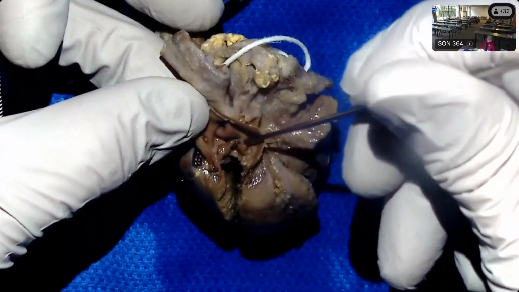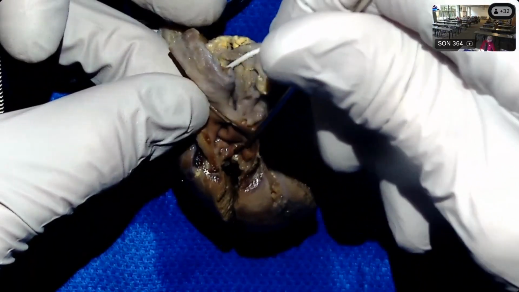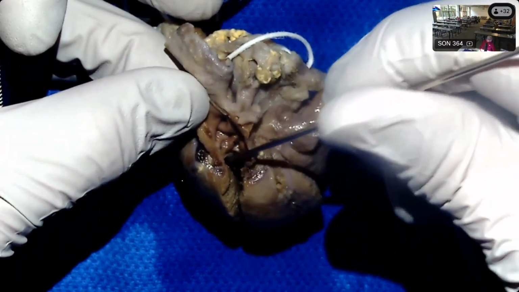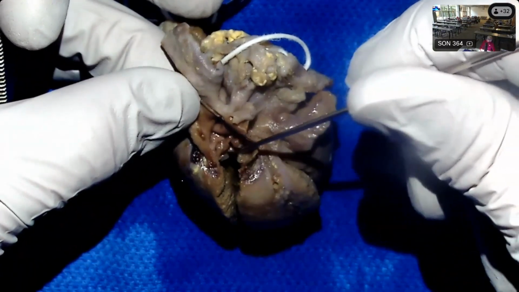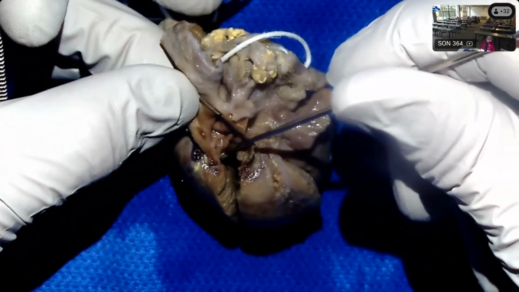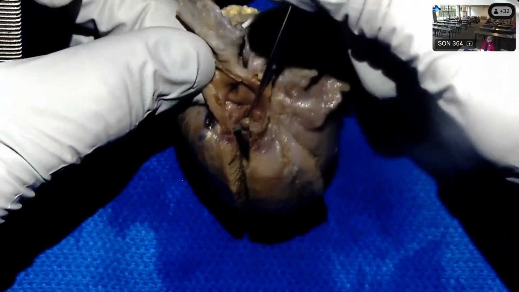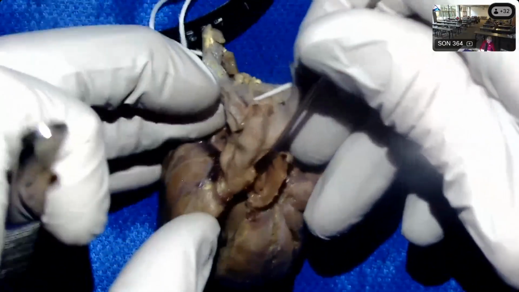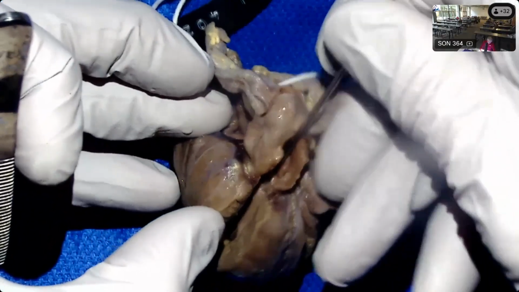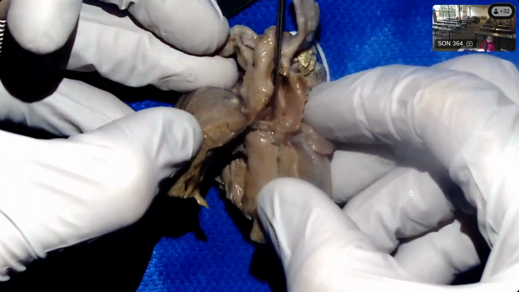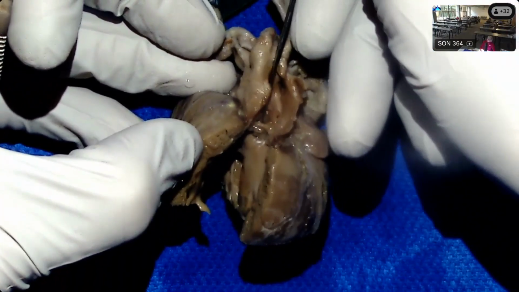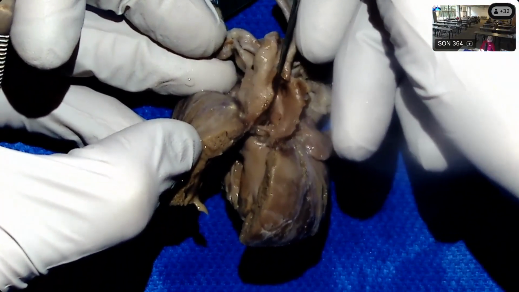So left ventricular component of the valve, right ventricular component of the valve, and then there's that fused raphe or fused valvar tissue across the crest of the septum, because you can see where that valvar tissue was fused.